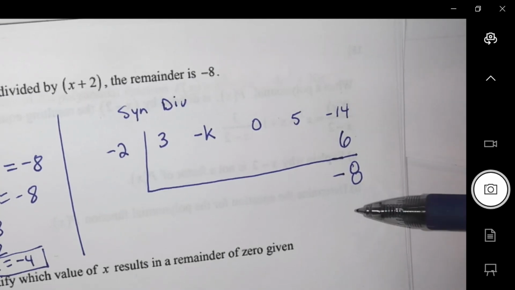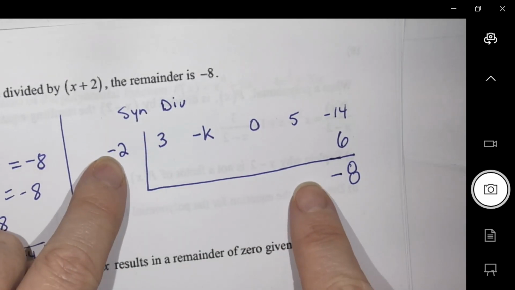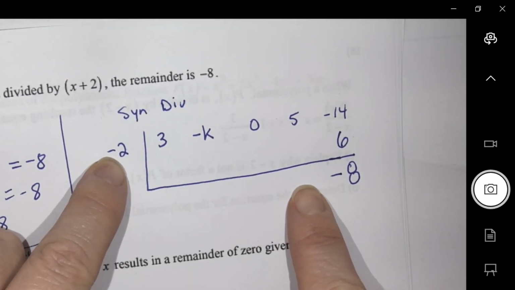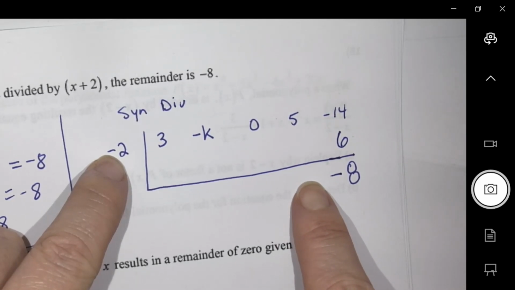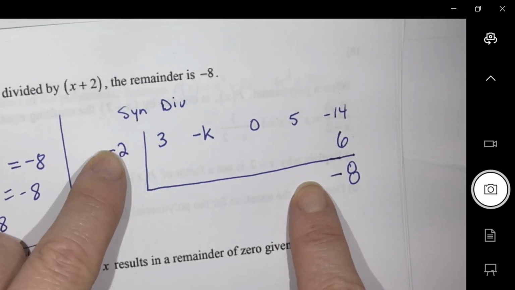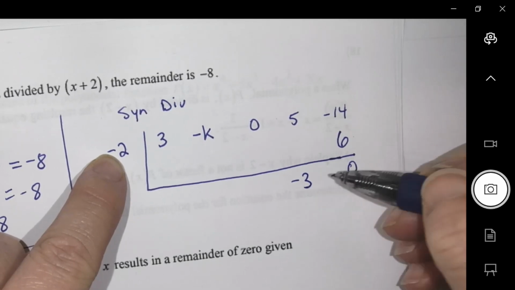Okay, to add, that would have been a 6. What will I need down here to multiply to get that 6? What would have been down here? This times this would have to be 6. -3.